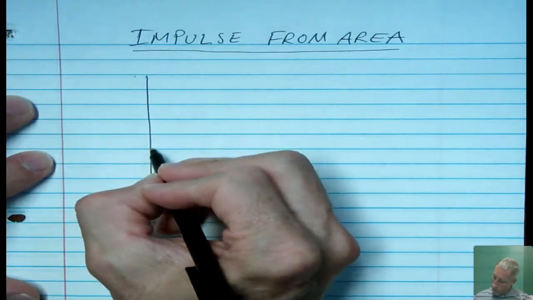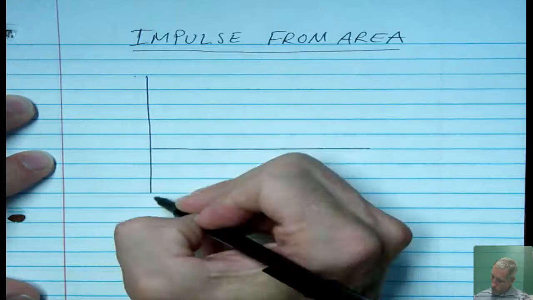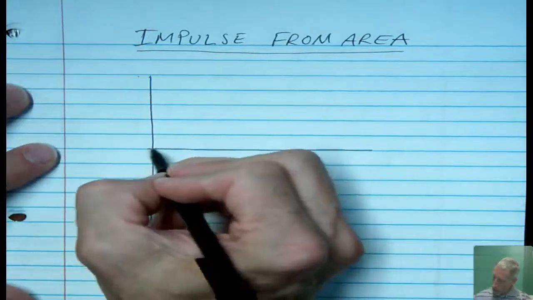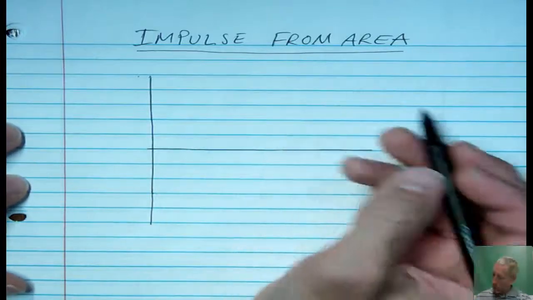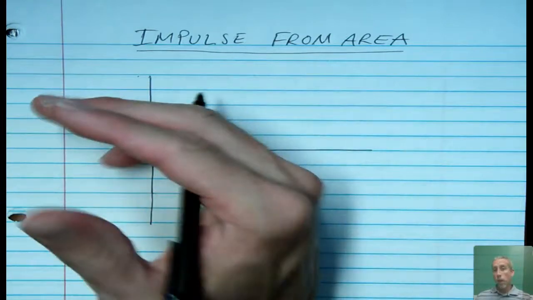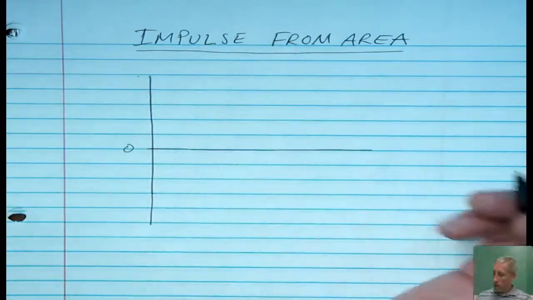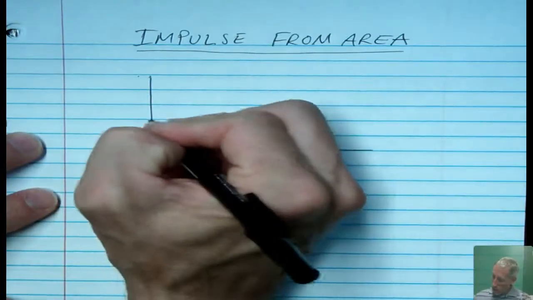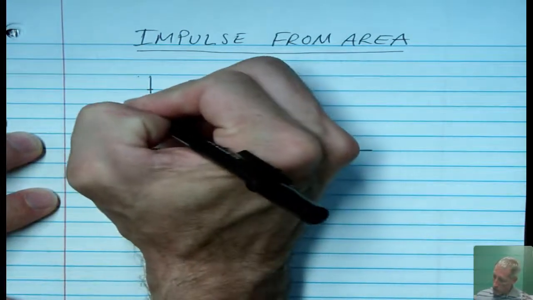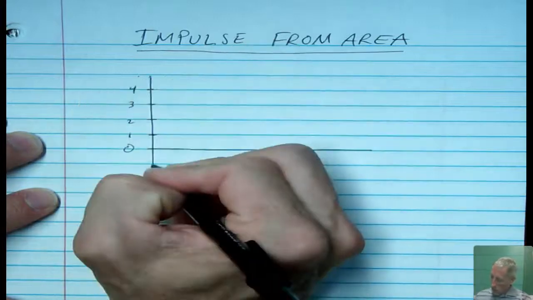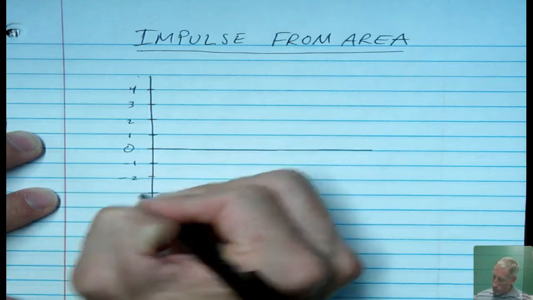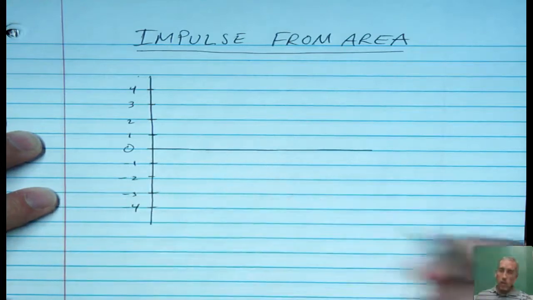I'm freehanding this. Typically you would use grid paper or something like that, but I'm going to draw it well enough that I think we can use it. So now forces are vectors. They can be rightward or leftward. They could be up or down. So we've got to account for their direction, and I'm going to allow for some negative forces here. So maybe all these are my positive forces. That might be pictured as being pushed rightward. And down here I might have some negative forces or things being pushed leftward.